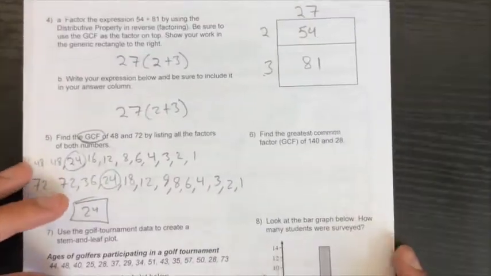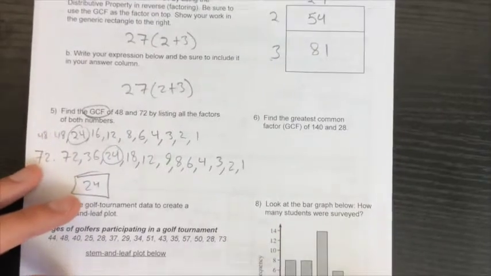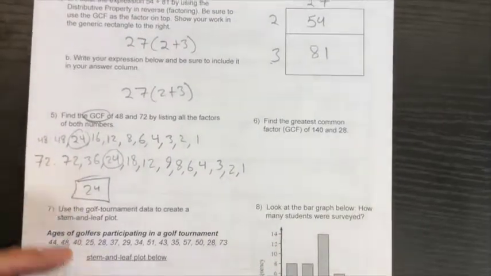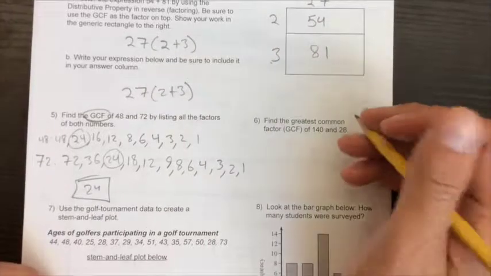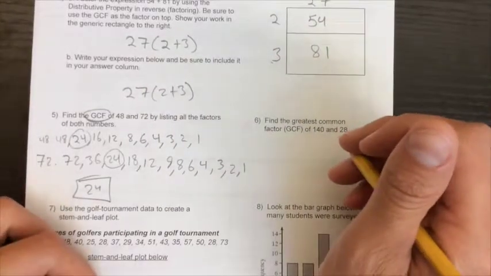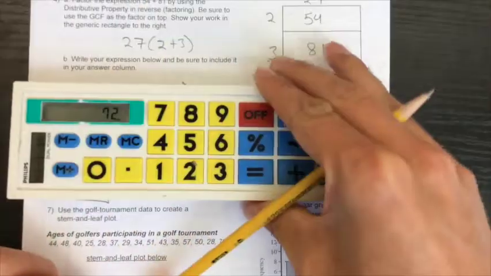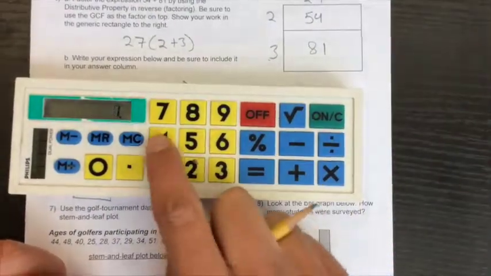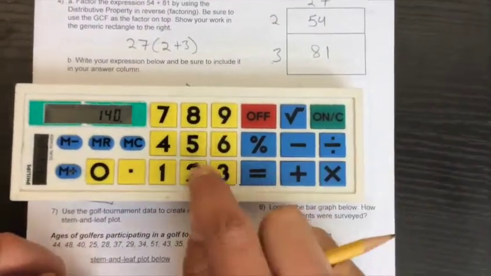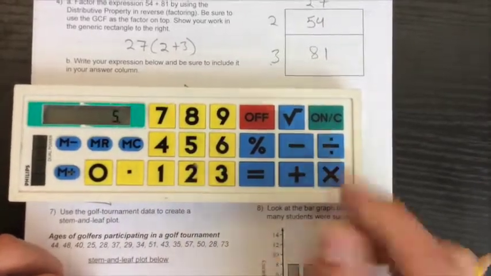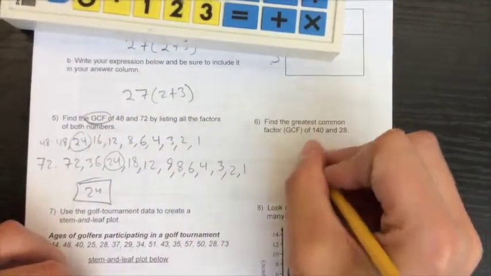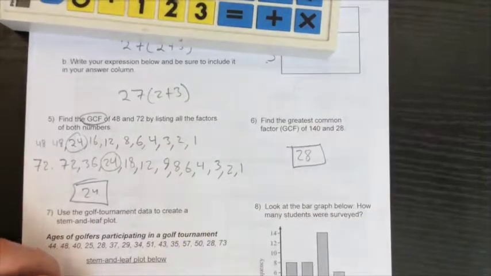All right, find the greatest common factor of 140 and 28. I think I got a few 14s on this. 14 is a common factor, but actually the biggest one is 28. So again, I'll just use my calculator to help you out here. So 140 divided by 28, it actually goes 5 times evenly. So 28 actually is the greatest common factor here.